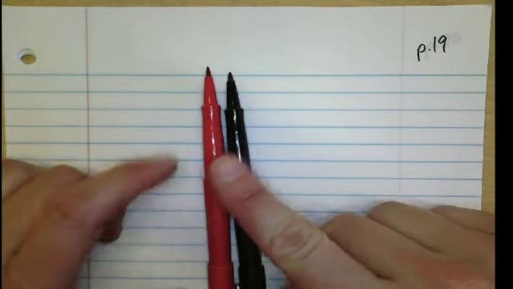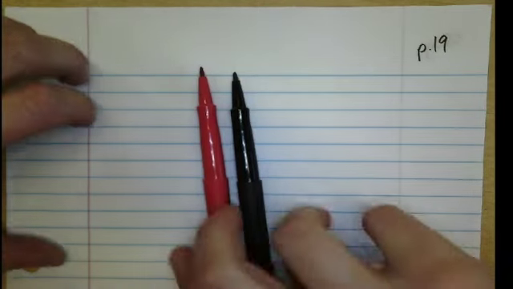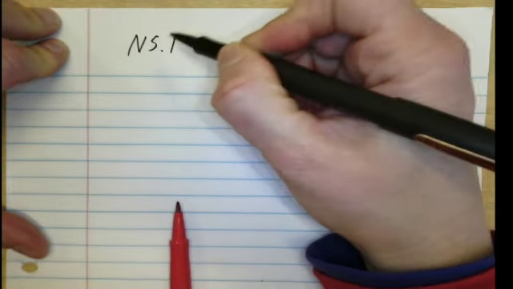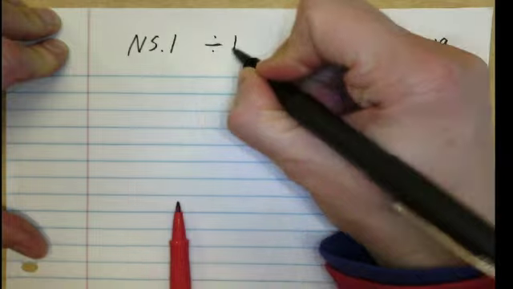This is page 19 in our notes. My colors are black and red, and we are finally to the 6th grade standard for test 2, which is NS.1 Dividing Fractions and Mixed Numbers. So we're going to write NS.1 Dividing Fractions.